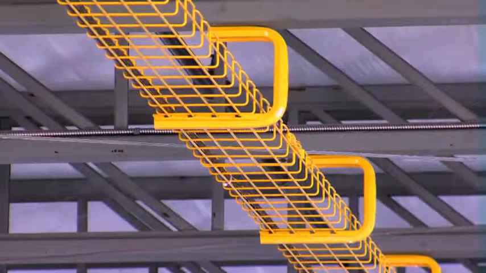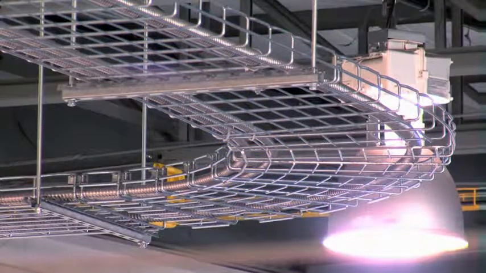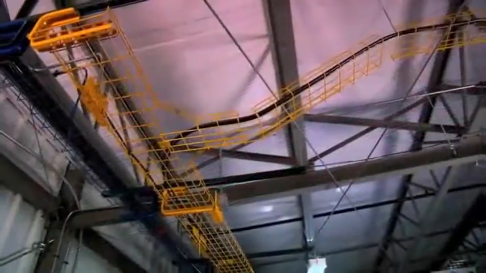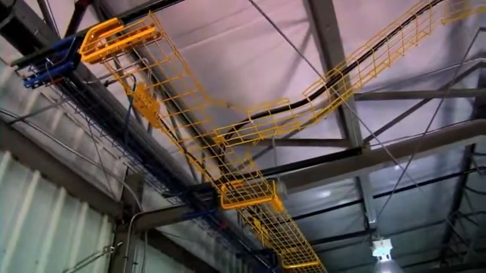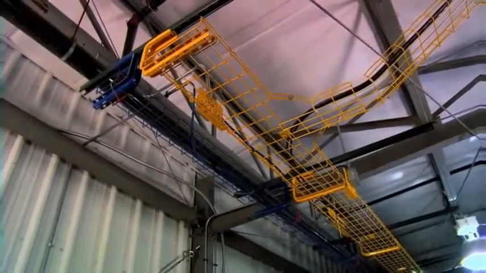In today's rapidly changing work environment, it is increasingly important to provide a dedicated pathway for routing all electrical, communication, and data cables within a building. Cablofil Tray creates a perfect pathway for every cable type, promotes continuous cable management, and facilitates changes.